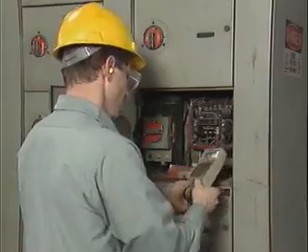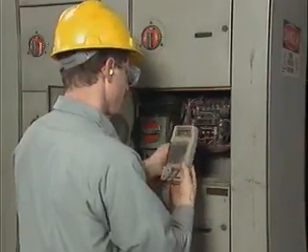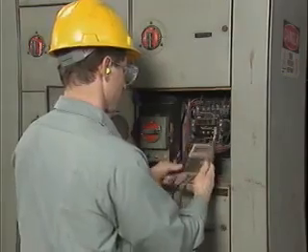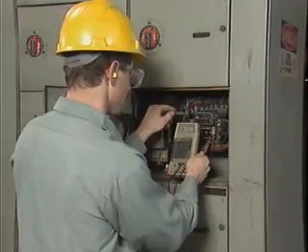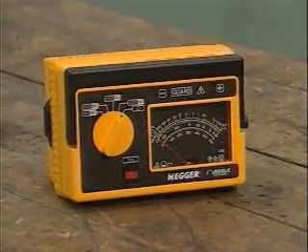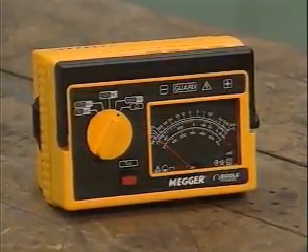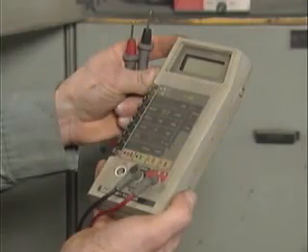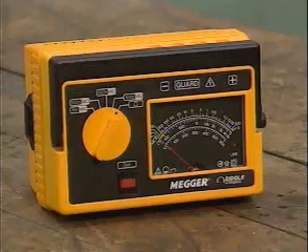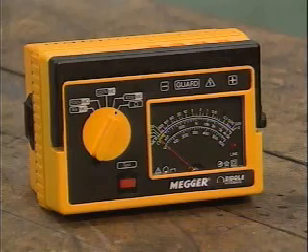Testing a controller for grounds involves taking resistance measurements to ground for the complete controller circuits. A high or infinite resistance reading indicates that a ground does not exist in the circuit, while a low resistance measurement indicates that a ground is present. Two test instruments that can be used to test for grounds are a high-range ohm meter, called a megometer, and a multimeter that is set for resistance measurements. The one we'll look at is the megometer.